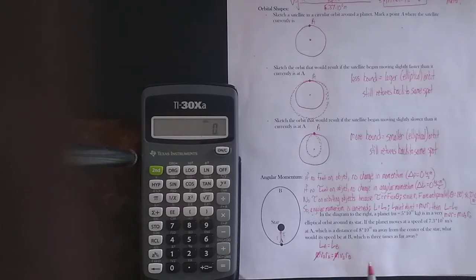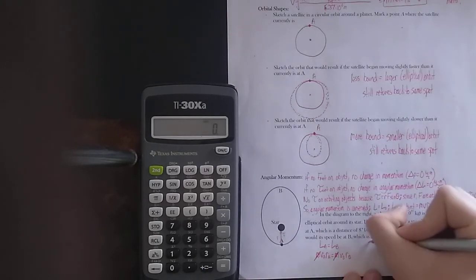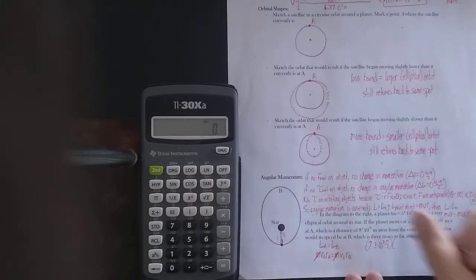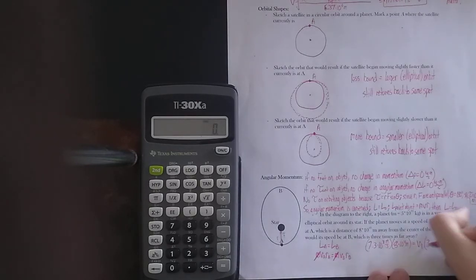I know how far away from the star the points are at A and B. I know the speed at point A. I can find the speed at point B. The speed at point A is 7.3 times 10 to the 3rd meters per second, and that's getting multiplied by 8 times 10 to the 10th meters, equals v_B times 3 times as far away as it was at point A. So that's 3 times 8 times 10 to the 10th meters.